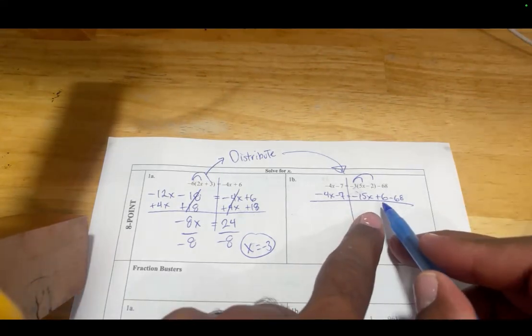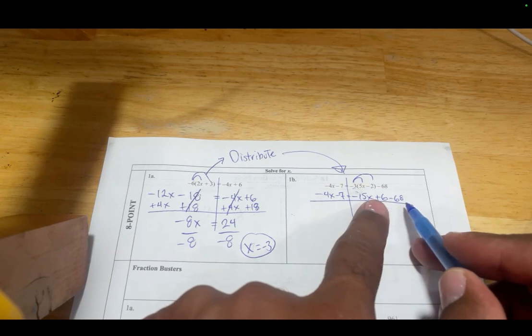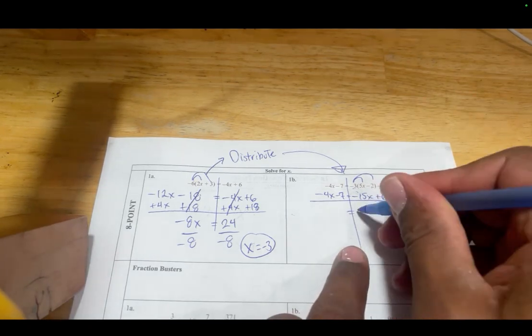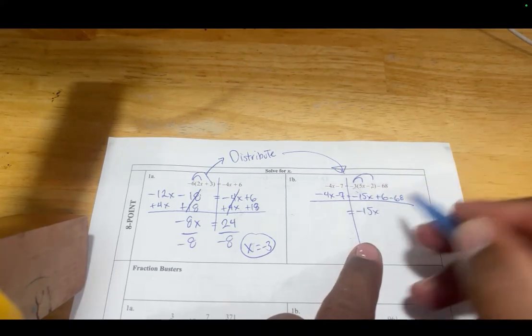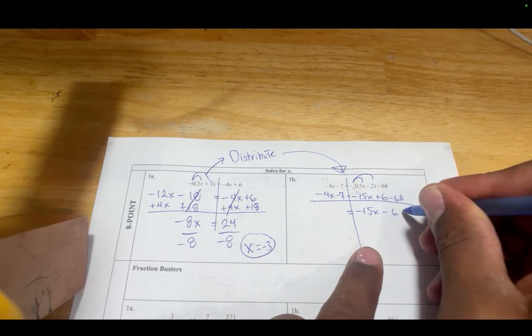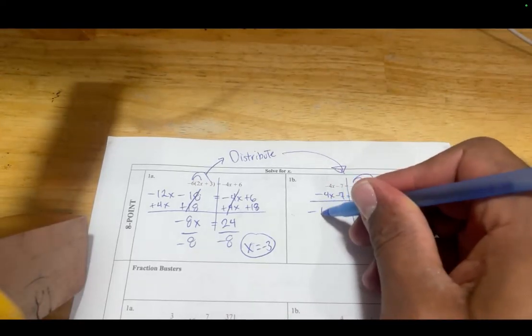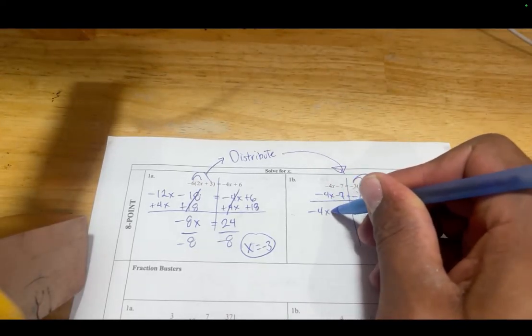Okay, now on this side, on the right side, I have like terms. The 6 and the 68, we're going to combine those two together. So I bring this down. 6 minus 68, that's going to be negative 62. Okay. Bring down these ones. Oops, sorry, that's a minus 7.